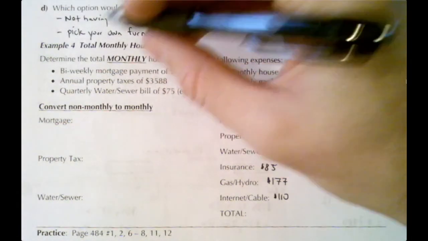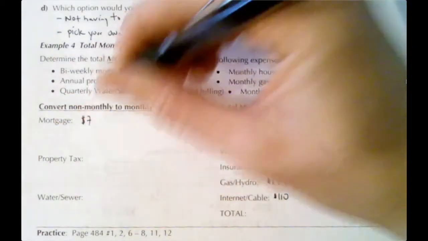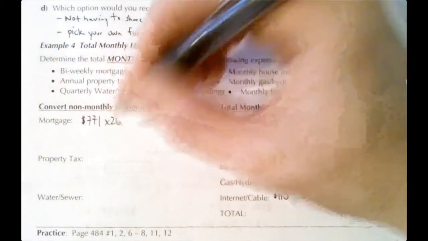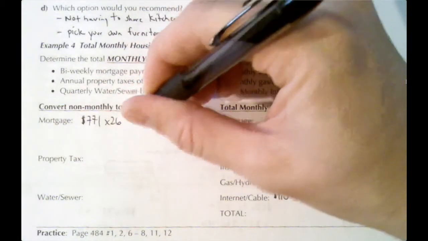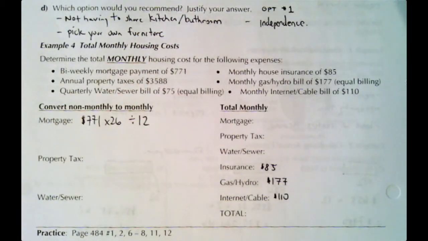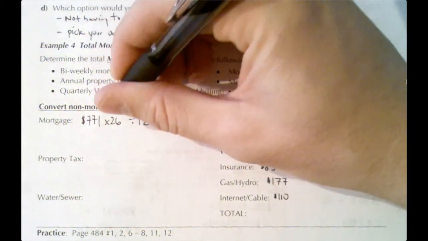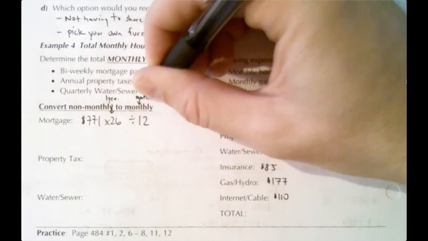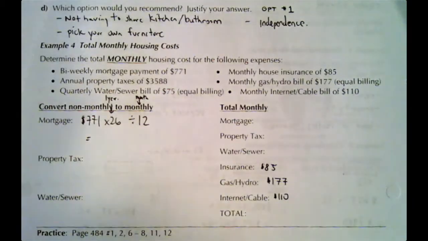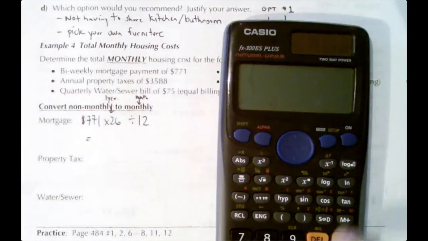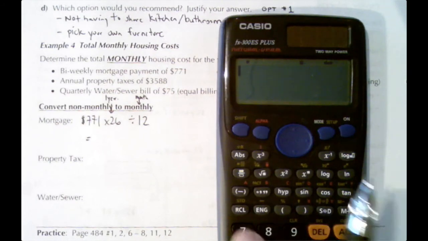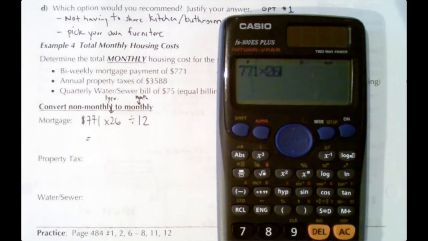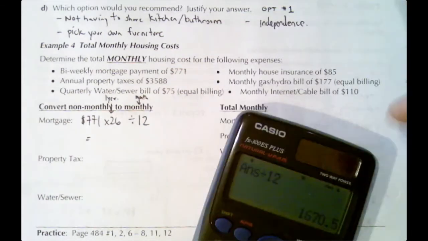So let's start with biweekly. Biweekly is 26 times a year. So if we want to get the right answer, 771 times 26, and then we divide by 12. That will give us our monthly. So times by 26 gets us to 1 year, and then divide by 12 gets us to a month. It's really important that you get to a year and then divide to a month. 771 times 26, that gives us a year. Divide by 12. We get $1,670.50.